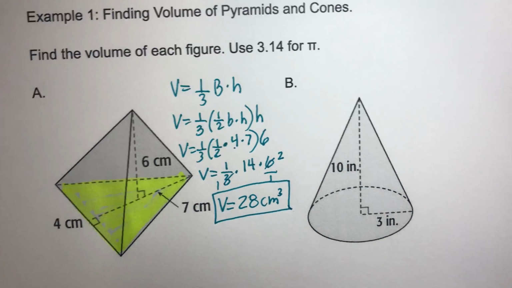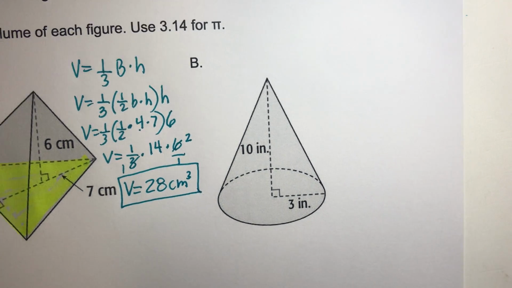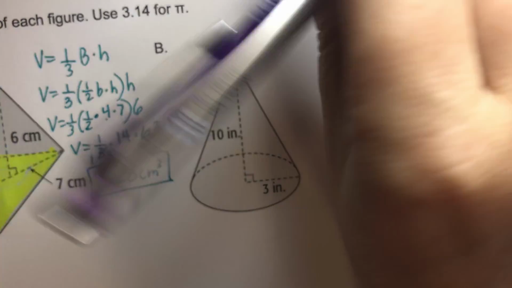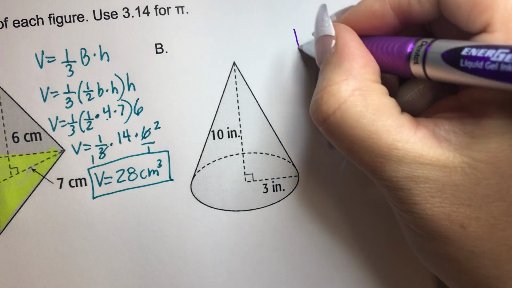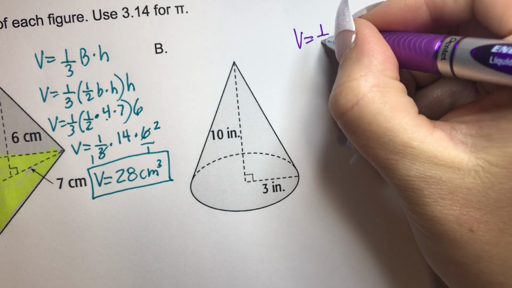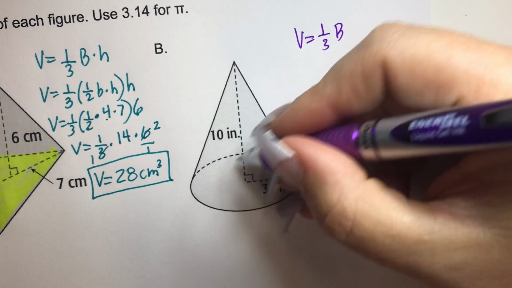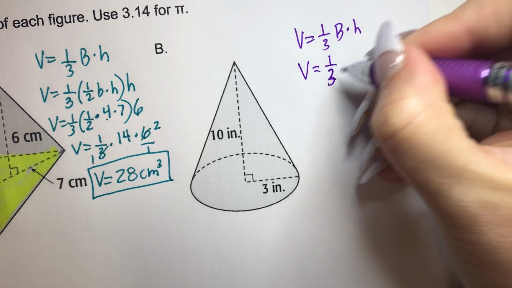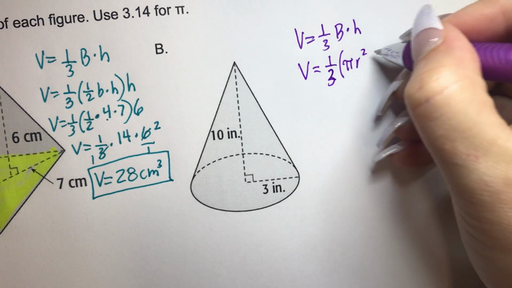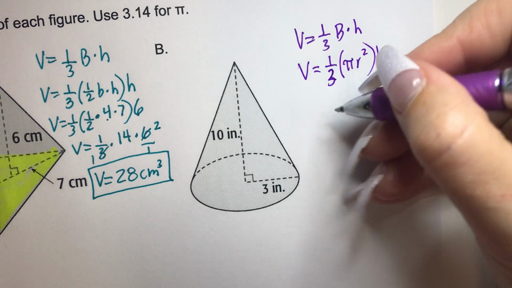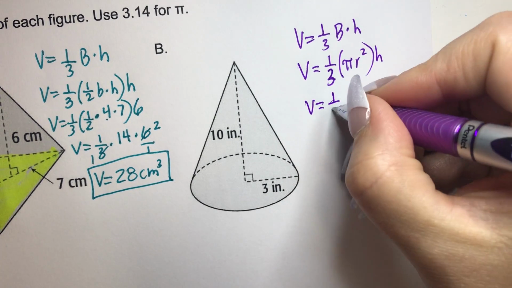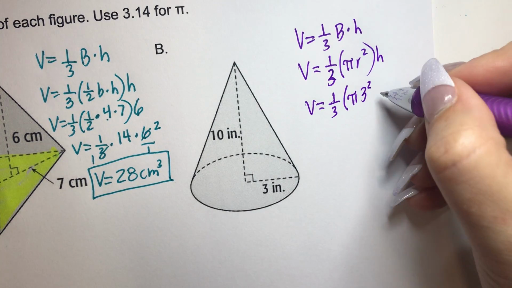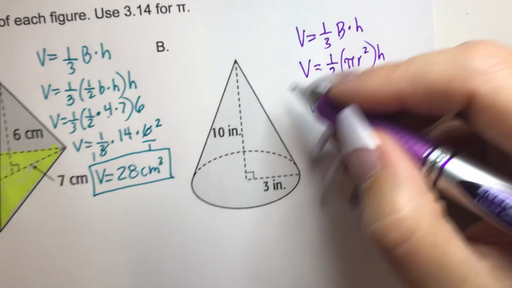All right. Okay, let's look at this next example, which is the volume of a cone. So again, the volume of the cone is going to be very similar. The volume equals 1/3 times the area of the base times the height. The area of the base, that's a circle, equals pi r squared. Then I'm just going to substitute the numbers in. The radius of the base is 3. The height of the entire cone is 10.